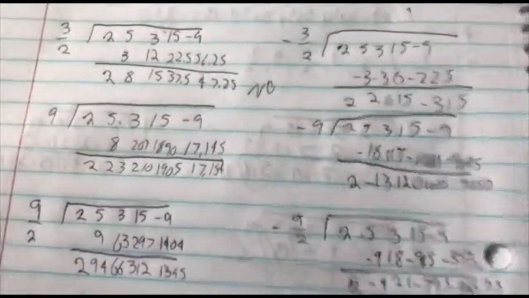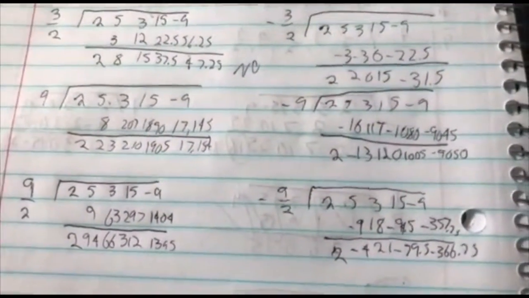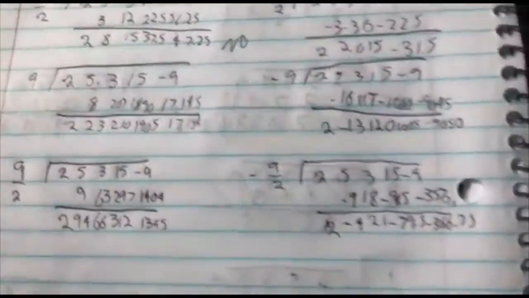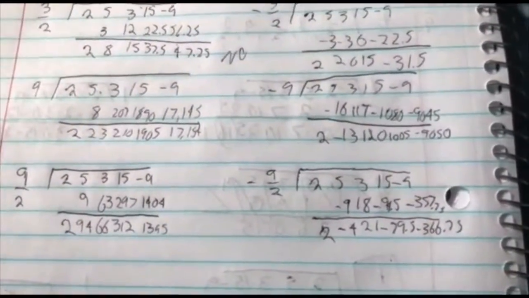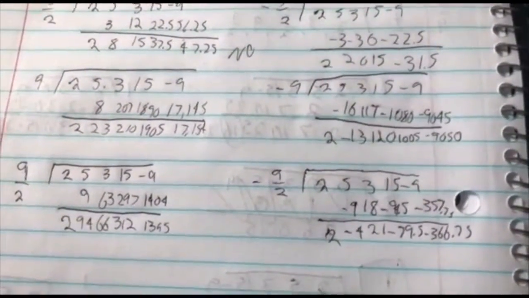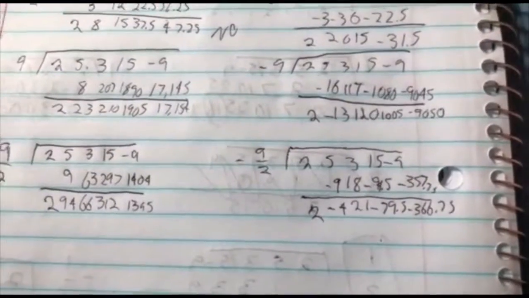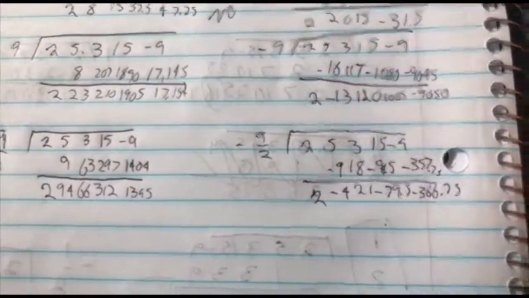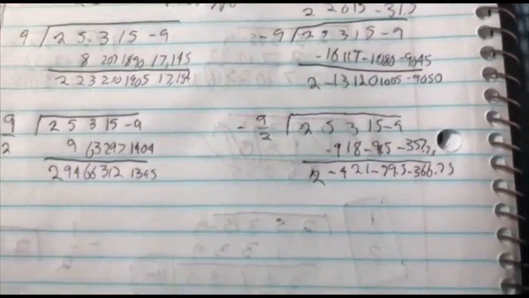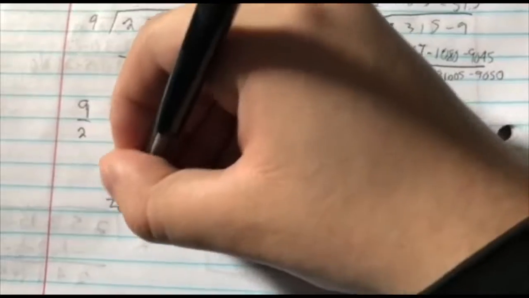I went ahead and finished 9, negative 9, 9 over 2, and negative 9 over 2, just because their numbers were starting to get ridiculously large. But yeah, none of these gave me a 0. All of the remainders are very much higher than 0. So that leaves me with the only rational zero as 1 over 2.